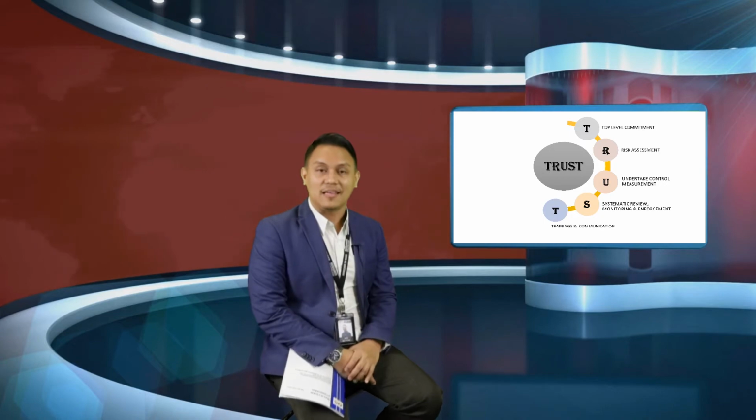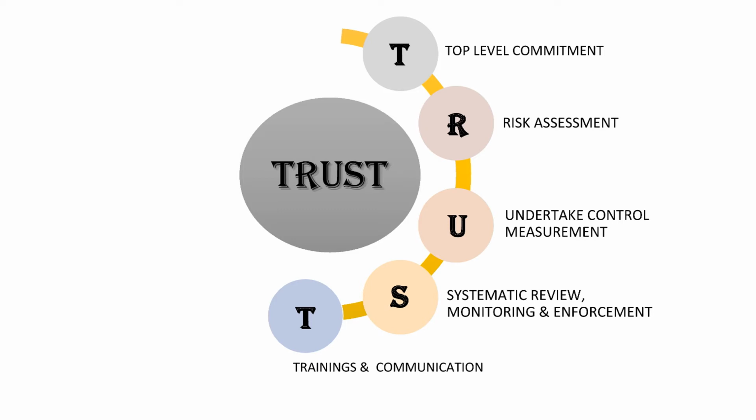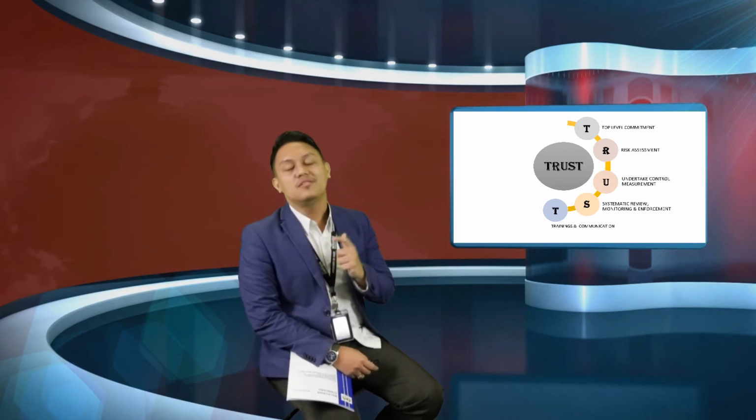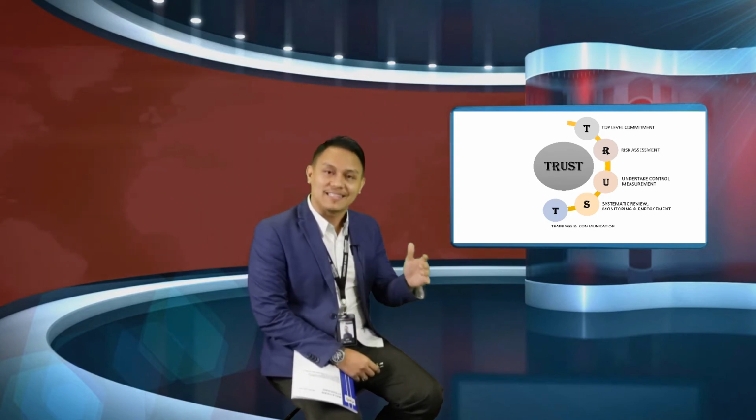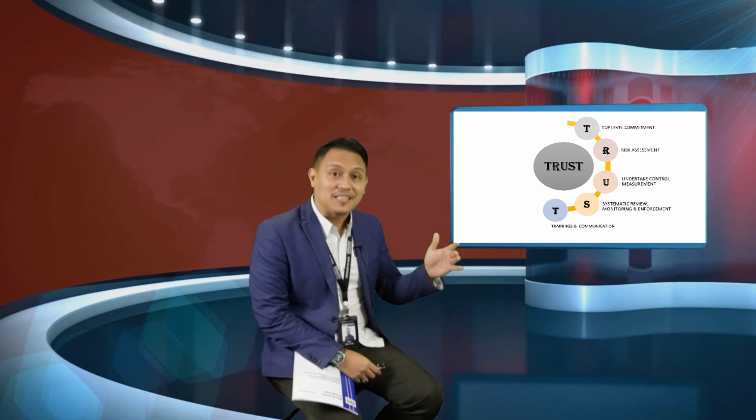The third letter is U, which means undertake control measures. Of course, when you perform a system or method, in knowing every single aspect in your sectors for an organization, you need to do due diligence, whichever part, whether it's internal or external. This is to establish the adequate procedures and of course to ensure that compliance is happening and put in place. Number 4 is the systematic review and monitoring.